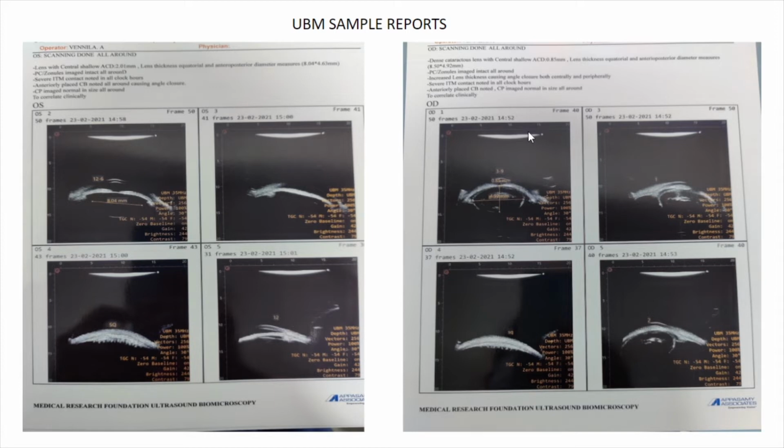Make sure, I think it's not the patient's name, right? Make sure when you're putting reports from patients, remove patient's name and MRD number, okay? Next slide, sir. Continue.